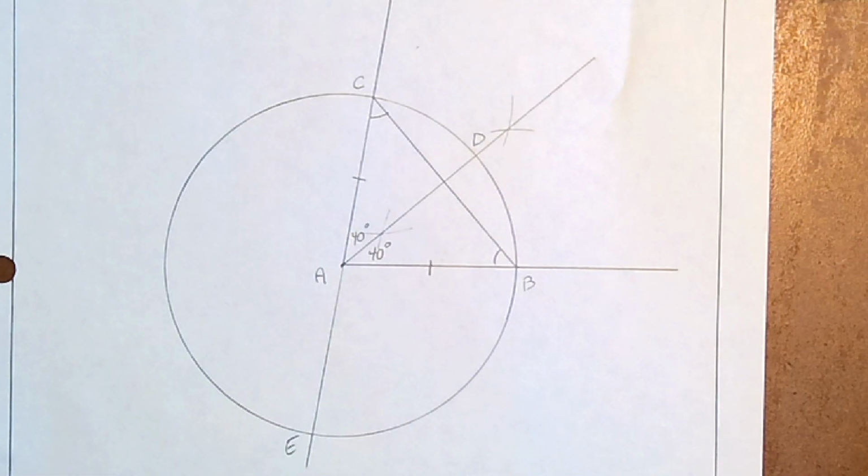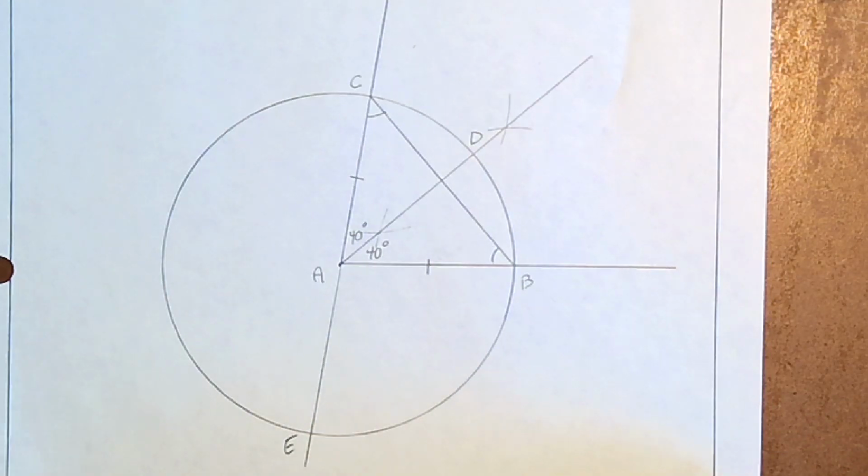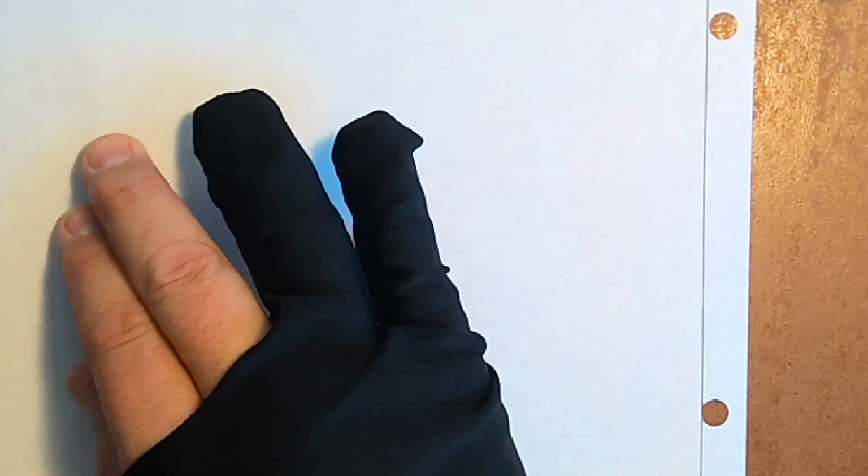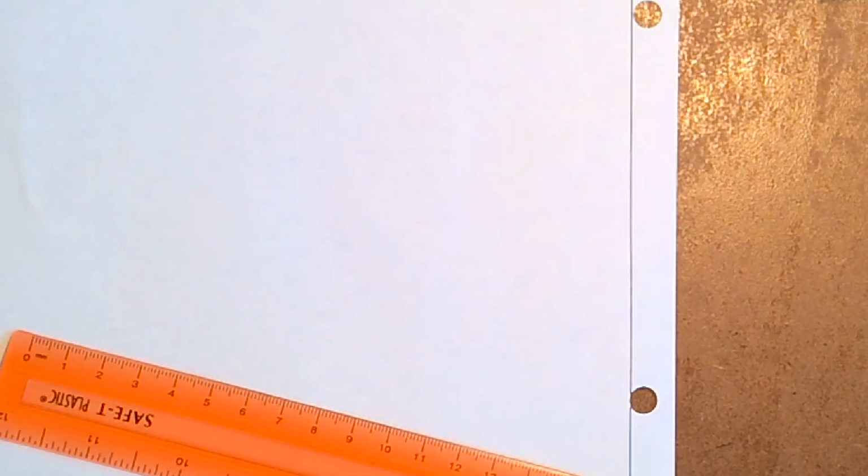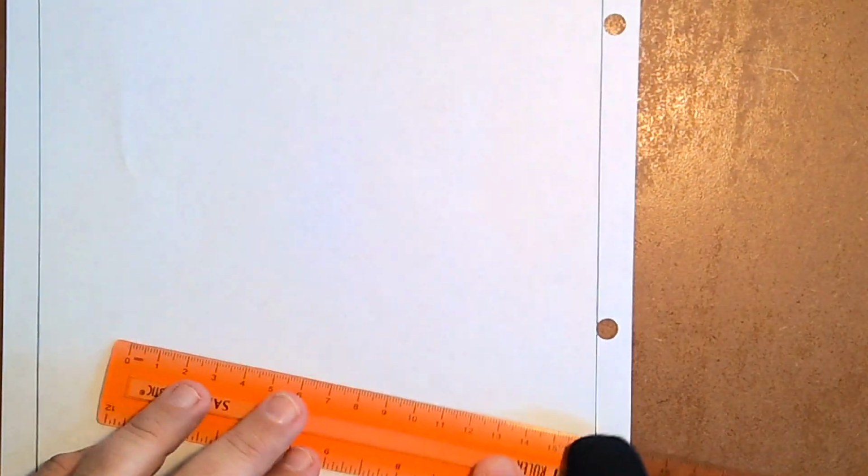So now let's take that and see if we can apply it more generically. Let's go to the back side of our paper. I'll zoom out just a little bit.